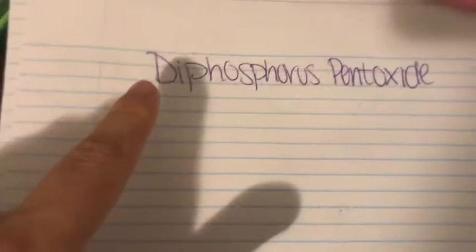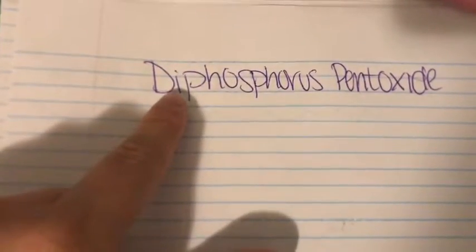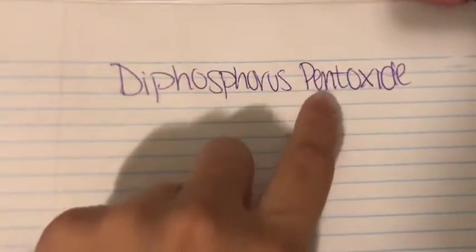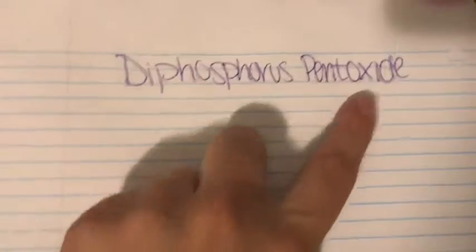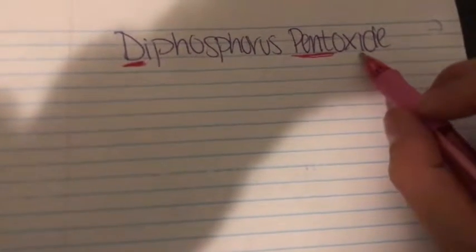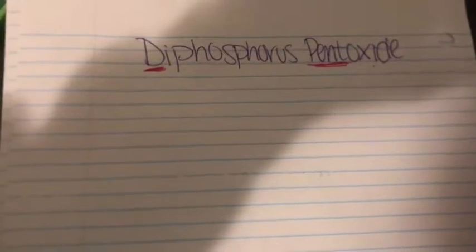Now it's always going to be in the order of prefix non-metal, then prefix non-metal. So basically we have 2 phosphorus, 5 oxygen, because it's going to end in ide for the second non-metal.